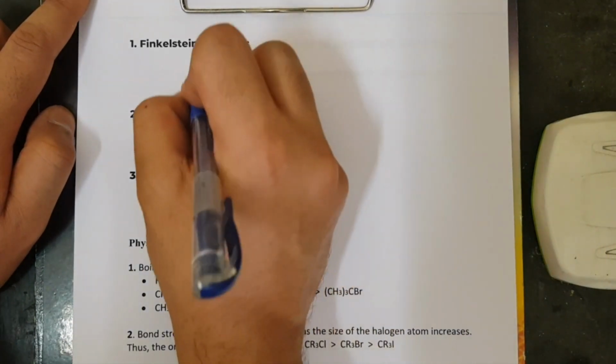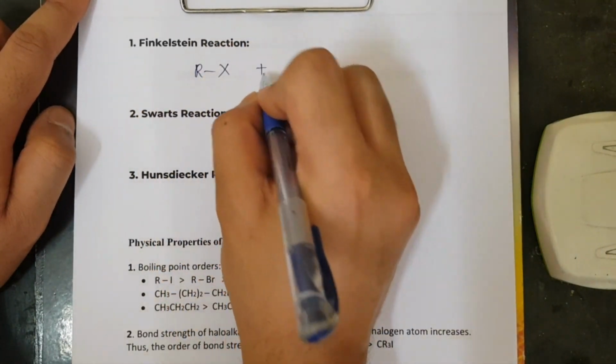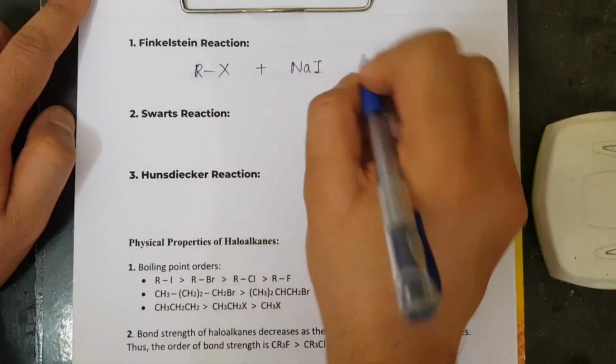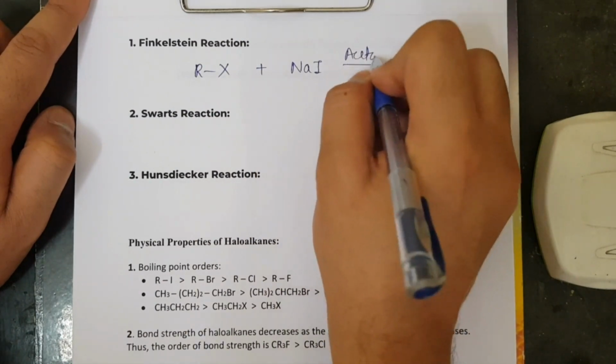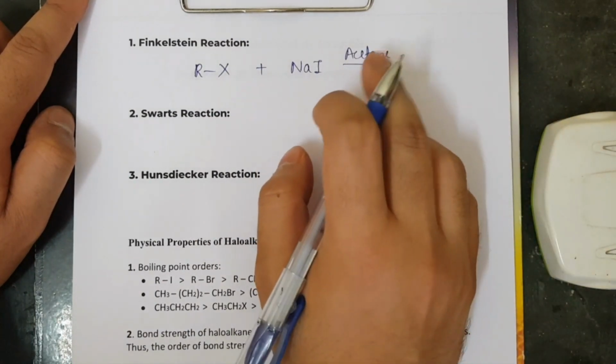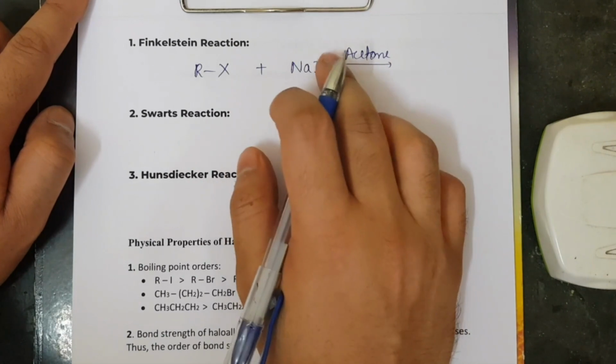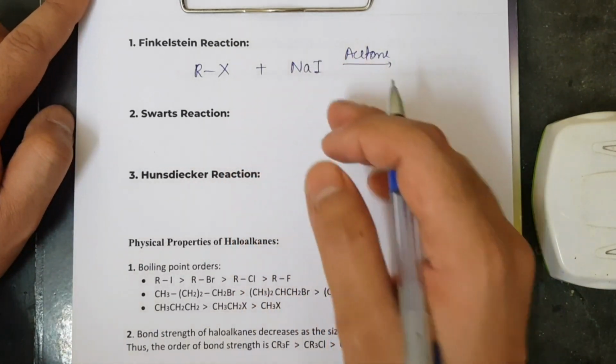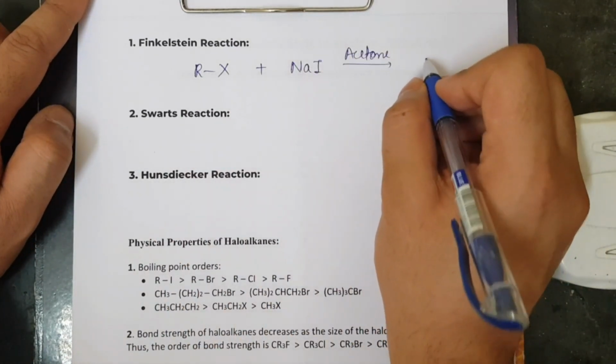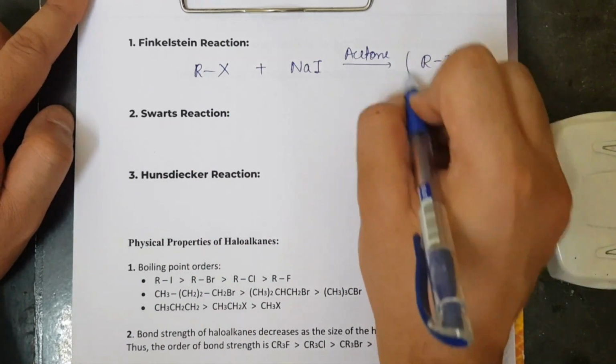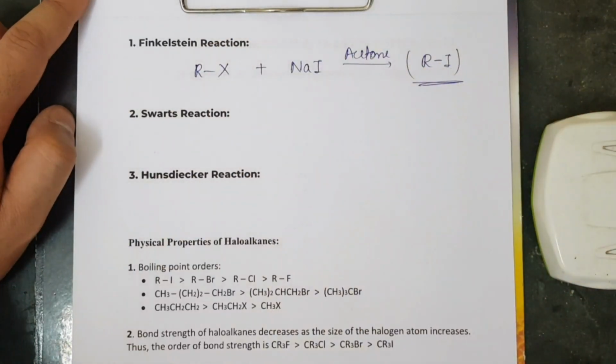We have the Finkelstein reaction. What happens in this? We take any alkyl halide, we take NaI in acetone. Now why is acetone taken? It is a non-polar solvent, so that is why we have I minus. So I minus has the highest nucleophilicity in that, so that is why we get the formation of RI here. So that is the Finkelstein reaction.